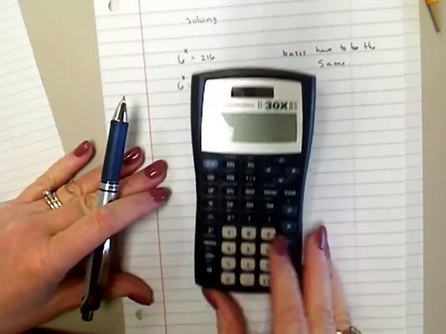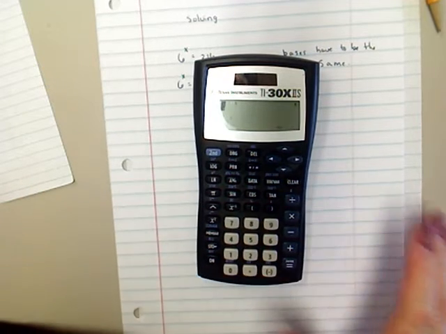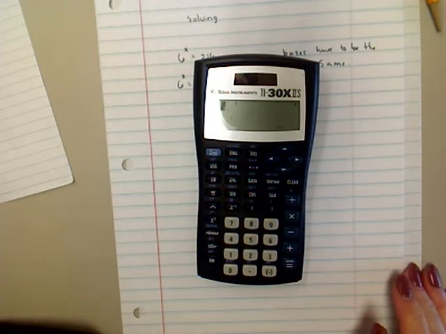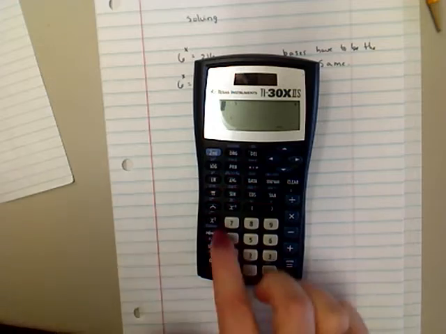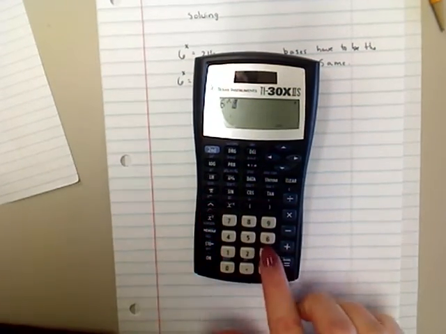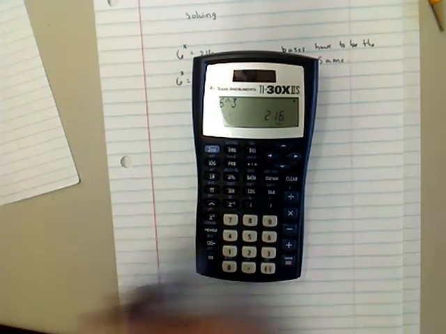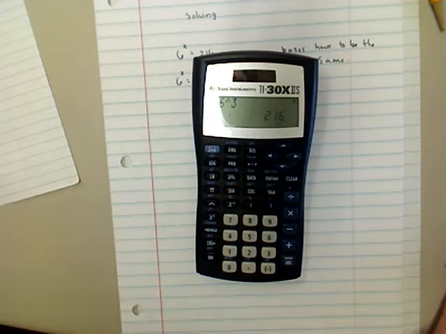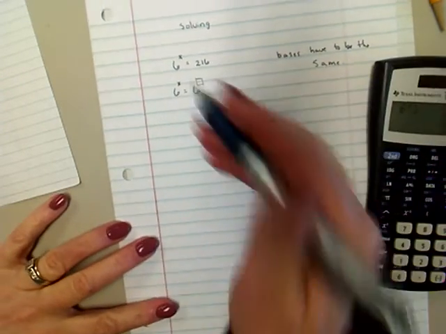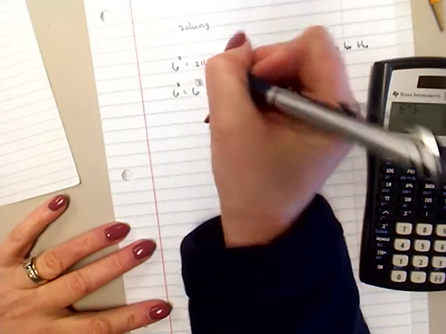Okay, and I just have to figure out what that is. You know it's not squared, okay, because you know 6 squared is 36, right? So I would go 6 to the third power and see if that's it. And it is. 6 times 6 is 36. 36 times 6 is 216. So I know this is 6 to the third power.